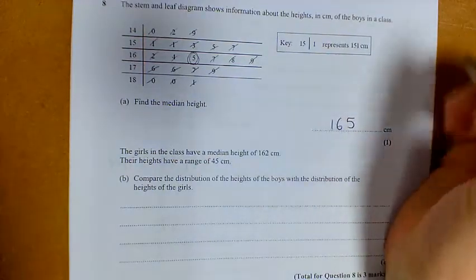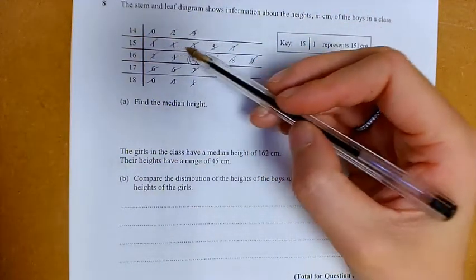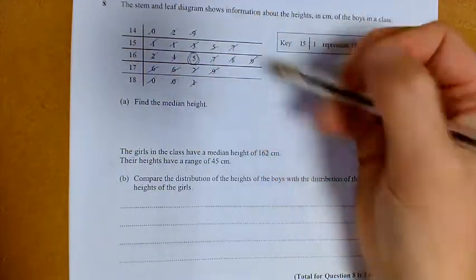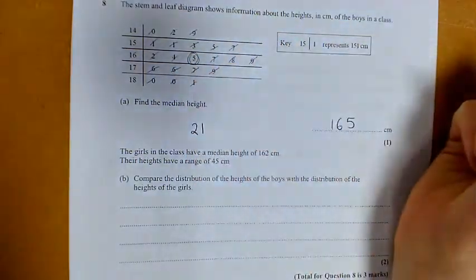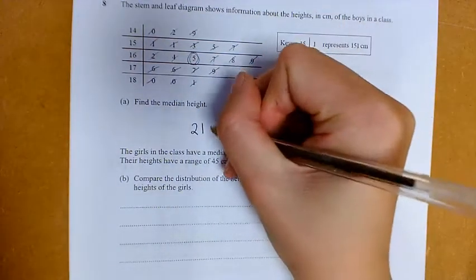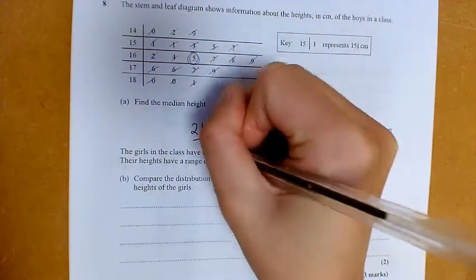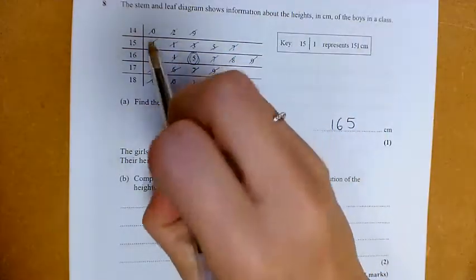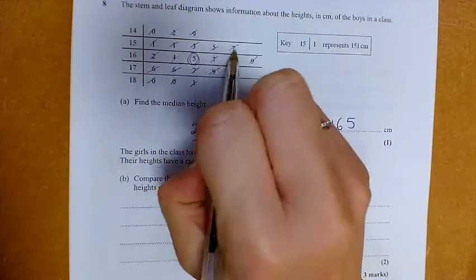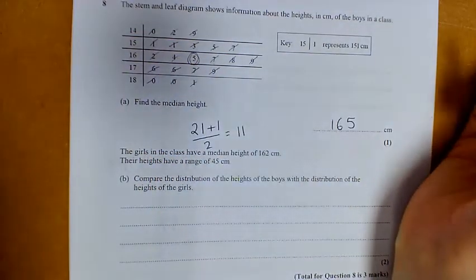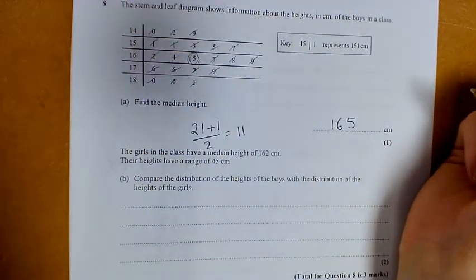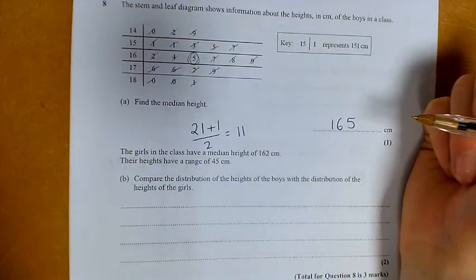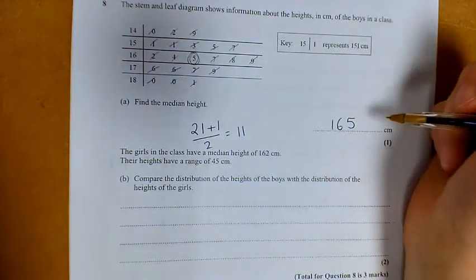Now the other way to do that is if there are 1, 2, 3, 4, 5, 6, 7, 8, 9, 10, 11, 12, 13, 14, 15, 16, 17, 18, 19, 20, 21 pieces of data, the quickest way to get to the middle is to add 1, you always add 1, and half it. And that's 11. We've got 22 divided by 2, which is 11. So that's the other way of getting to the middle. Whichever way you find easier. Obviously, the more pieces of data you've got, the harder it is to cross off the top and the bottom. So the 11th piece of data is 165.